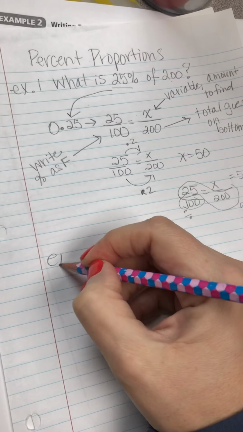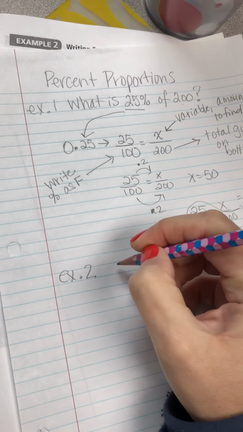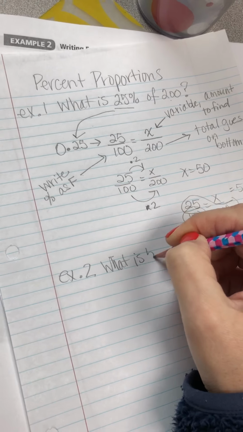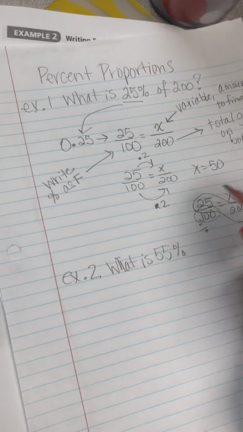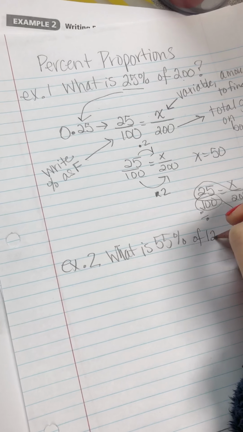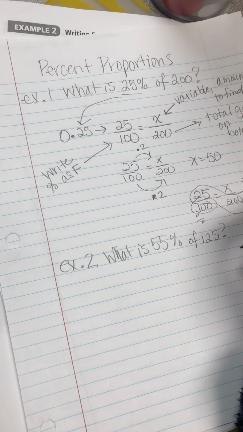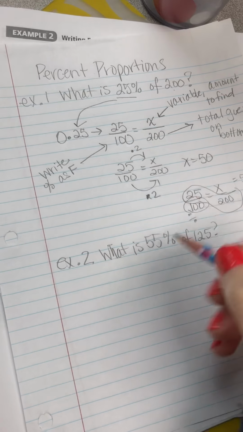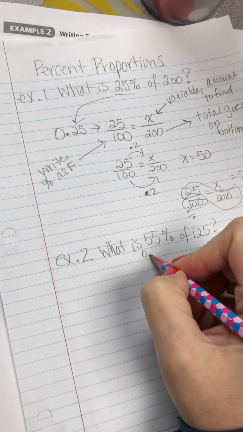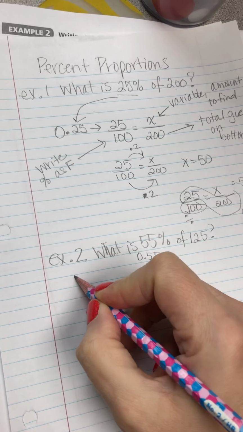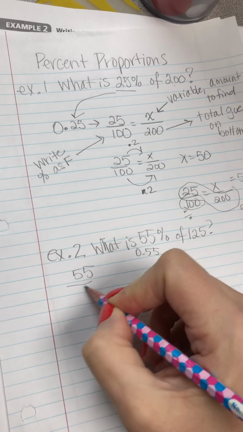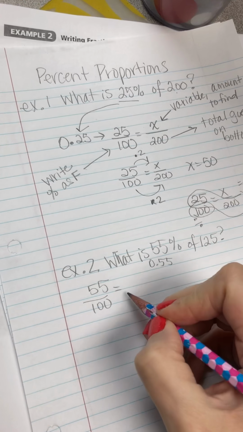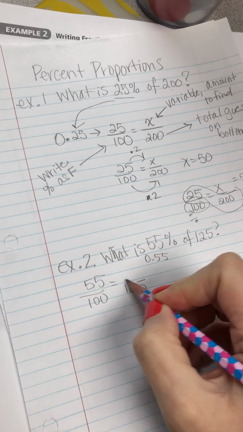Let's do example 2. So example 2 says, what is 55% of 125? So we're going to follow the same steps as above, change that percent to a decimal to a fraction. So this is 0.55, which is 55 over 100. And we're trying to find out of the total of 125, so that goes on the bottom.